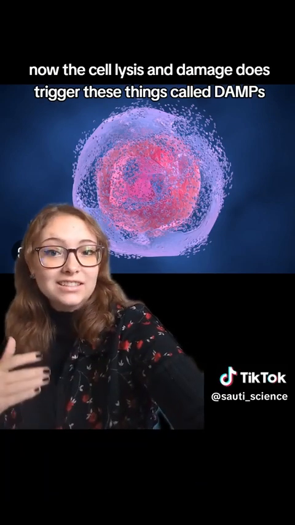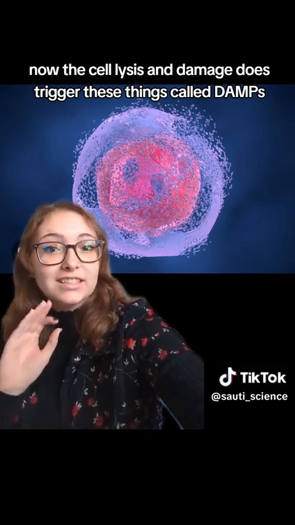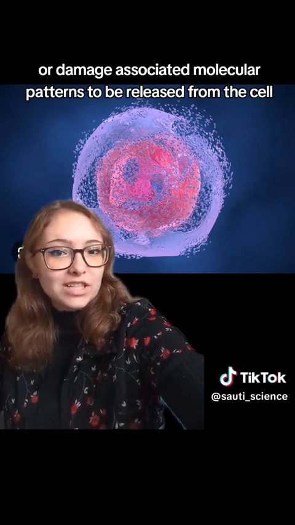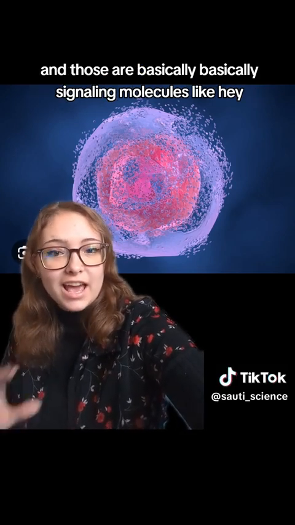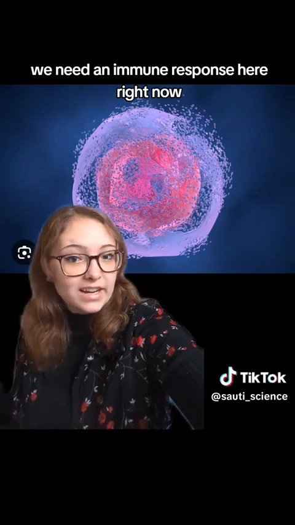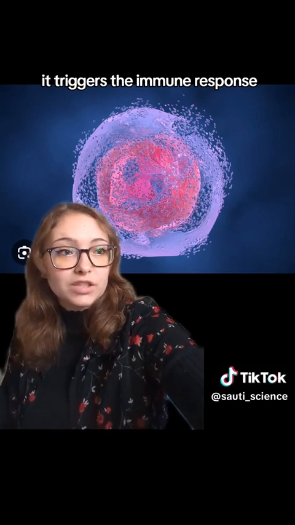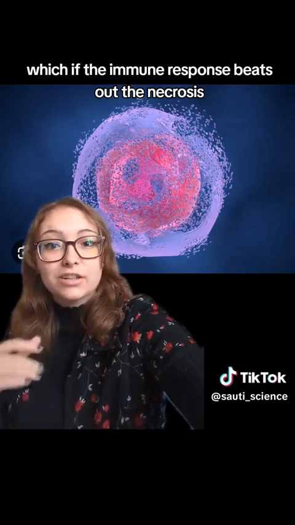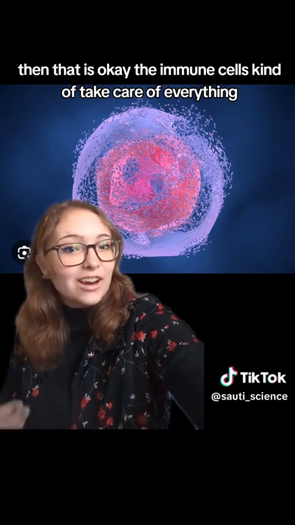Now, the cell lysis and damage does trigger these things called DAMPs, or damage-associated molecular patterns, to be released from the cell, and those are basically signaling molecules saying, hey, there's something going on, we need an immune response here right now. So typically, when these DAMPs are released, it triggers the immune response, which, if the immune response beats out the necrosis, then that is okay. The immune cells take care of everything.